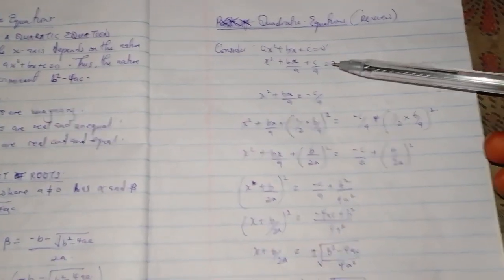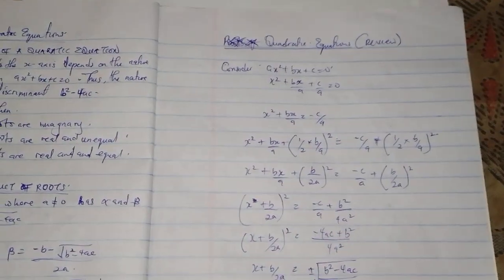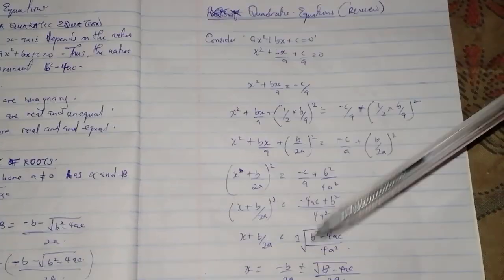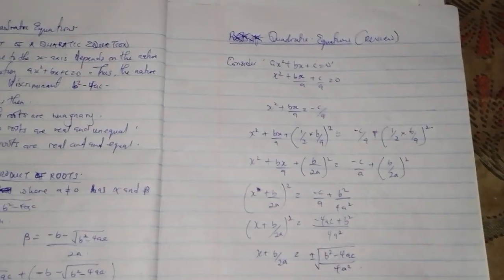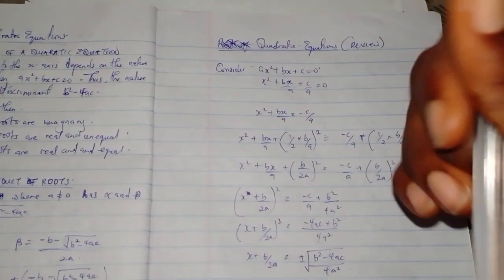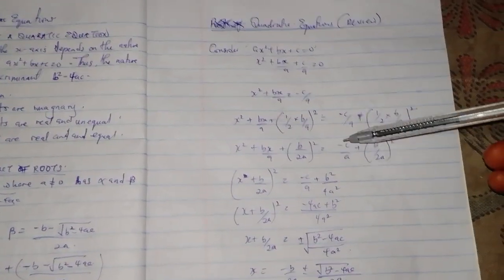In the last class we said that there are different ways you can use to solve quadratic equations. You can use the factorization method. There is completing the square, which I use to derive the formula. You can also use the formula method to solve. You can also use the graphical method to solve. All right, so let's quickly brush through this.